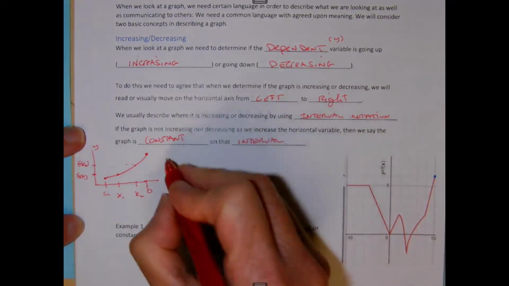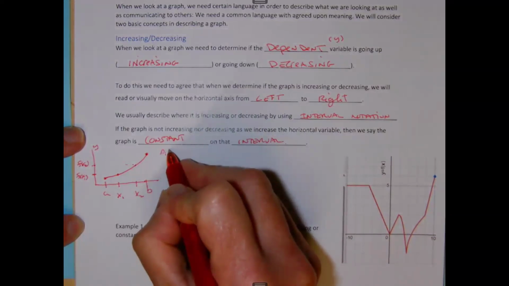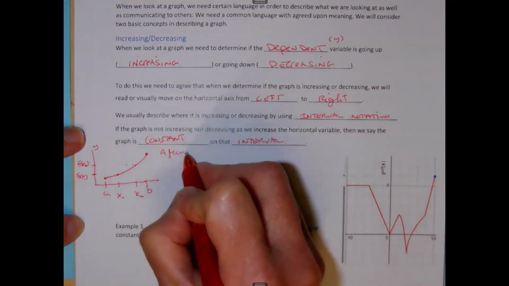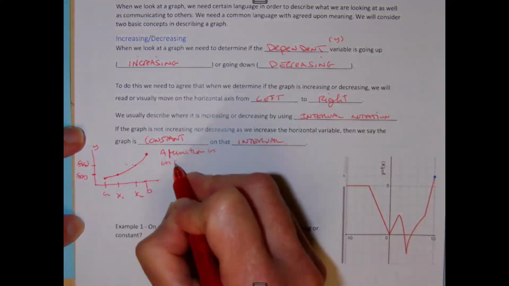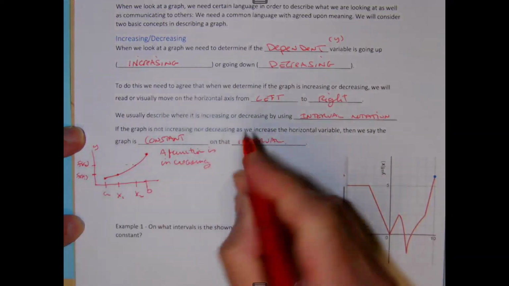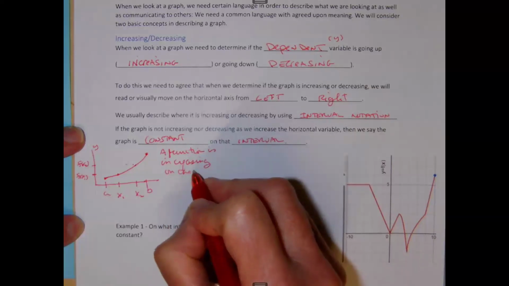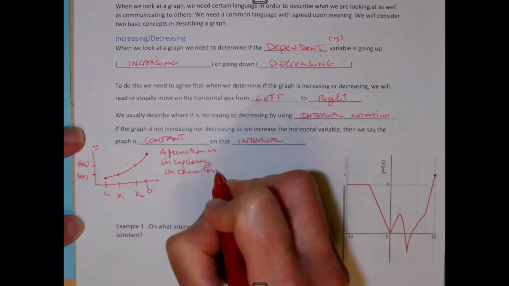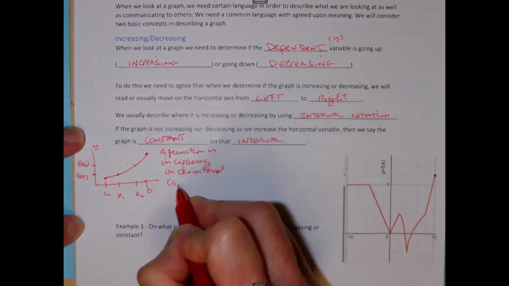So a function is increasing on the interval, let's say the interval here is going to be a, b.